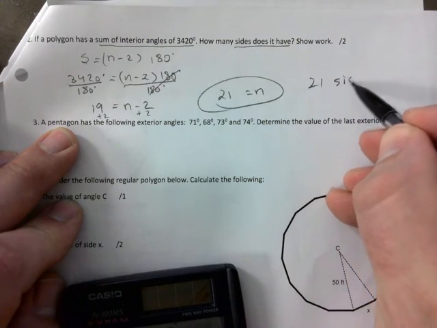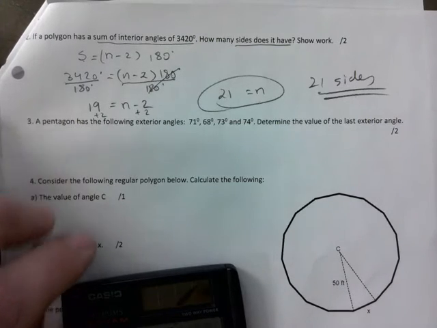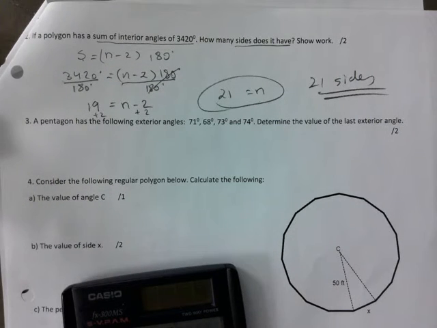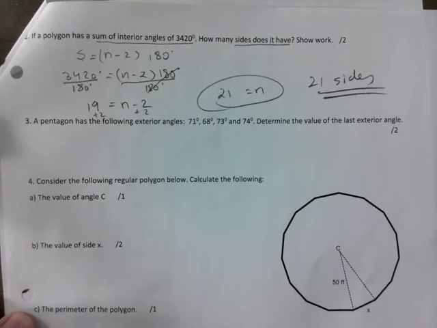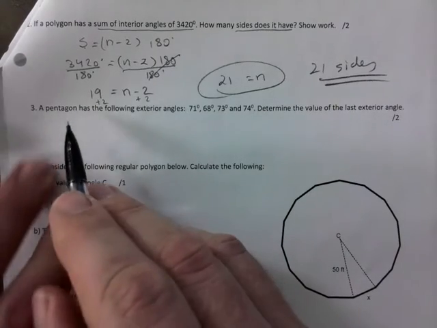21 sides. Okay? So if you guessed it, you get half a mark. To get 2 marks, you need to have those steps. So if you guess it, you get half a mark. So don't leave it blank. But I have this in your notes. If you go past page 203, yesterday's video basically, it's there.